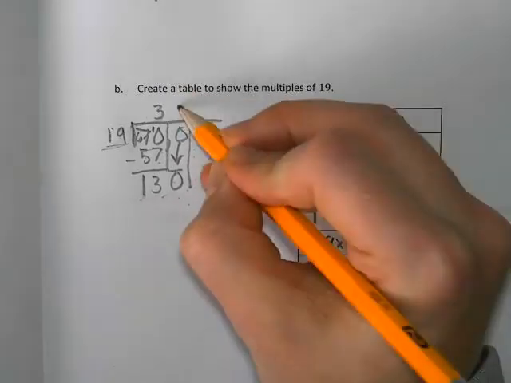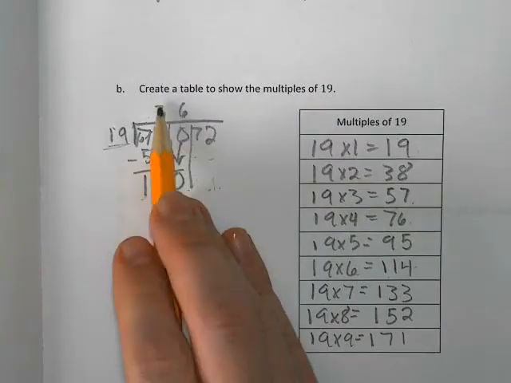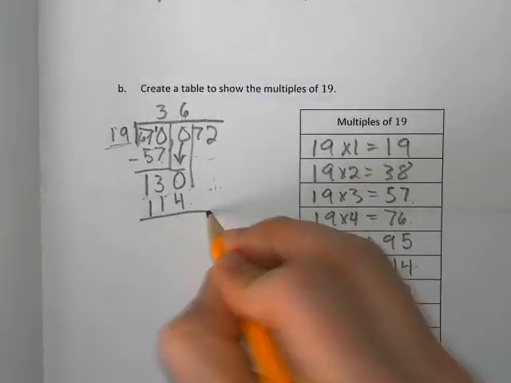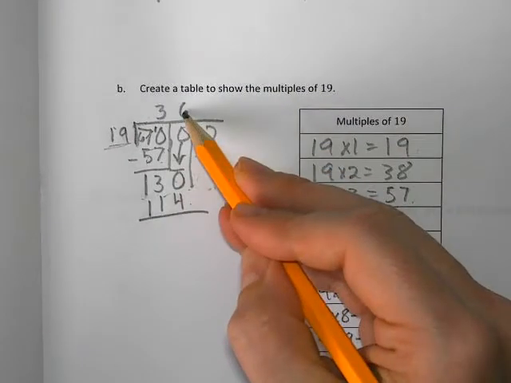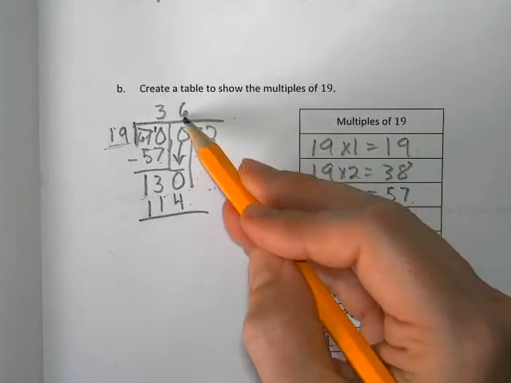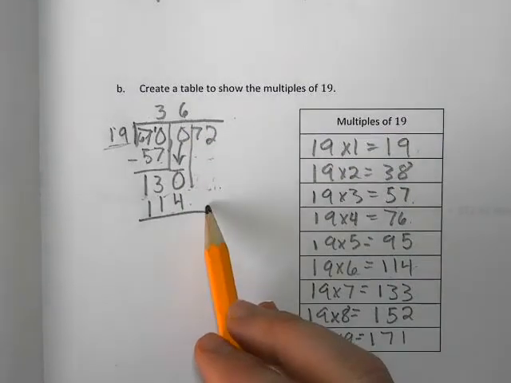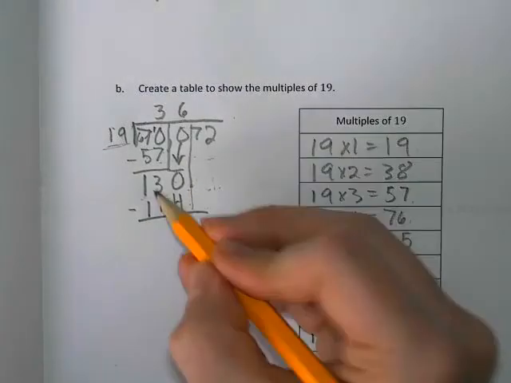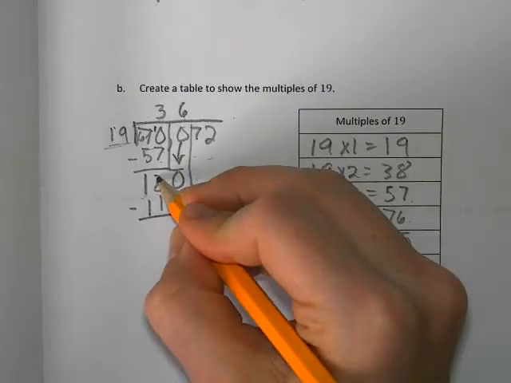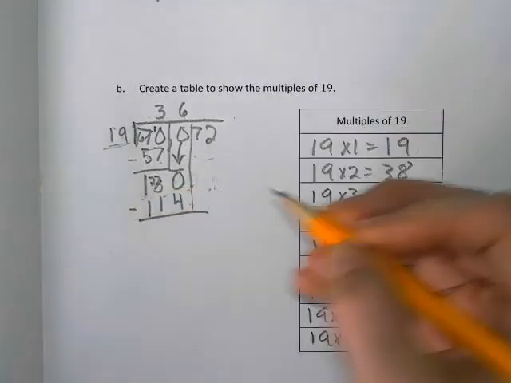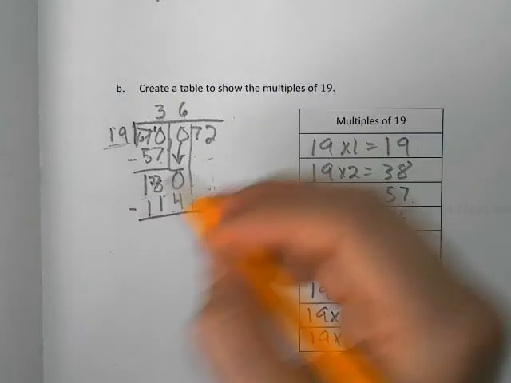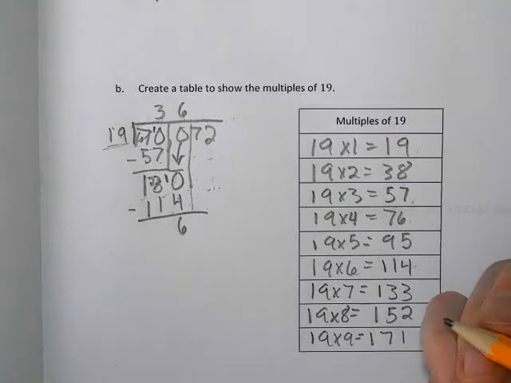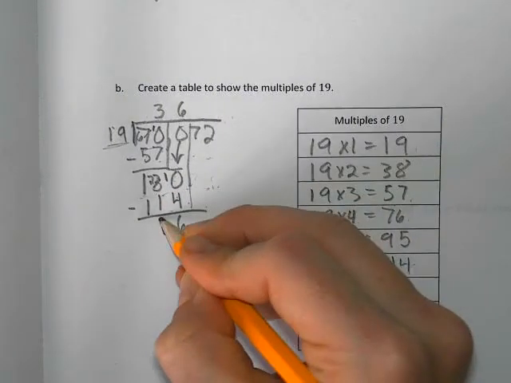And so I'm going to put a 6 here. 19 times 6 is 114. This is in the hundreds place, so this is actually 6 hundreds, and this is 114 hundreds. And doing my subtraction, I have to borrow from my 3 tens. This becomes a 2, or 20, and this becomes 10. So 10 minus 4 is 6. 2 minus 1 is 1.